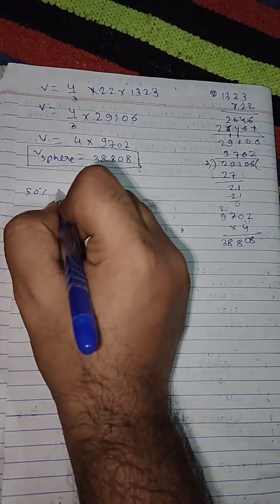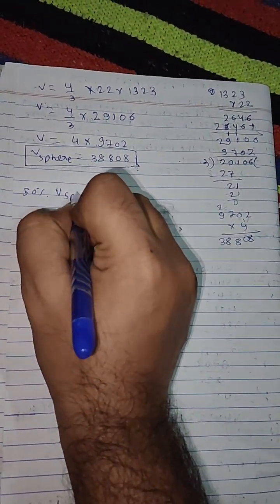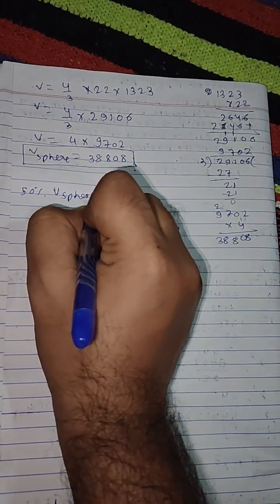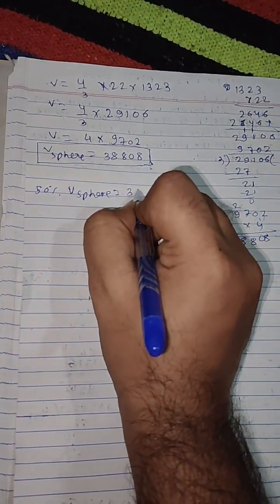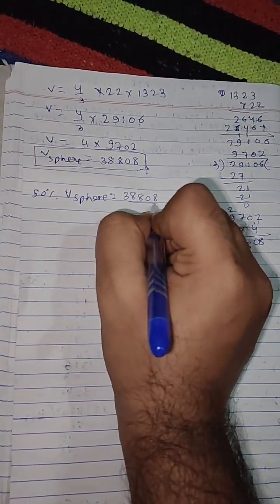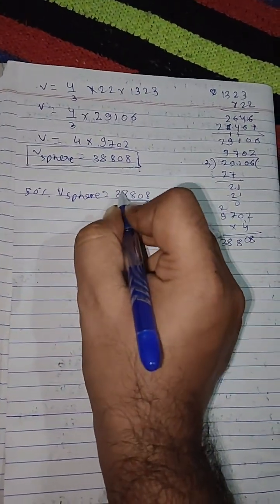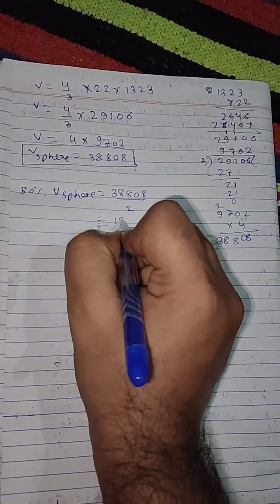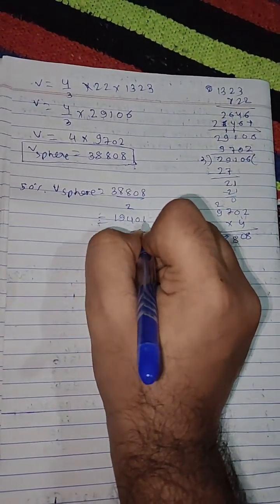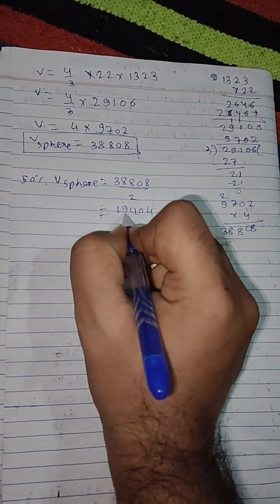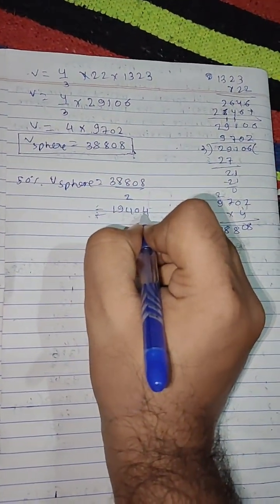So 50% of V sphere is 38,808 divided by 2. So it is 19,404. So 50% of sphere is 19,404.